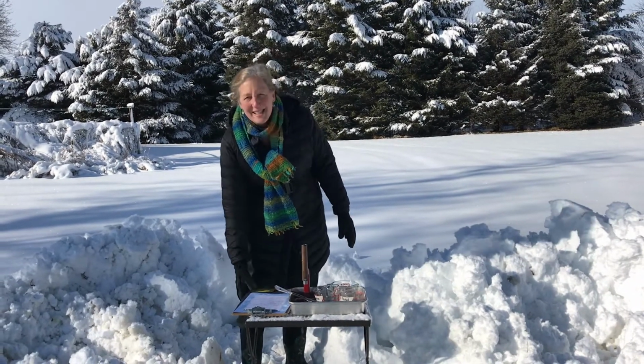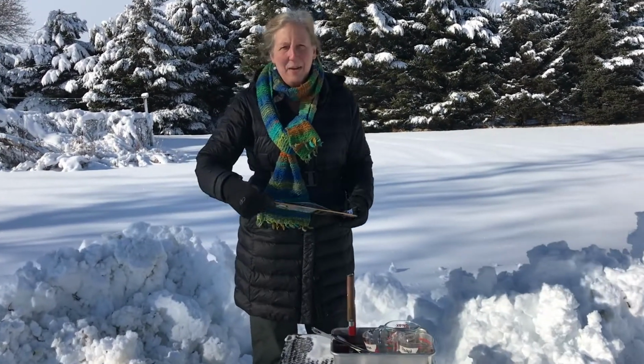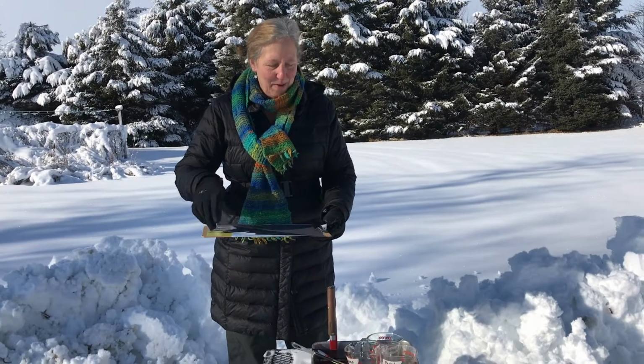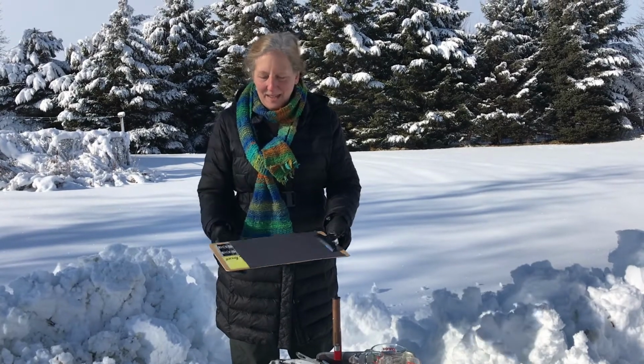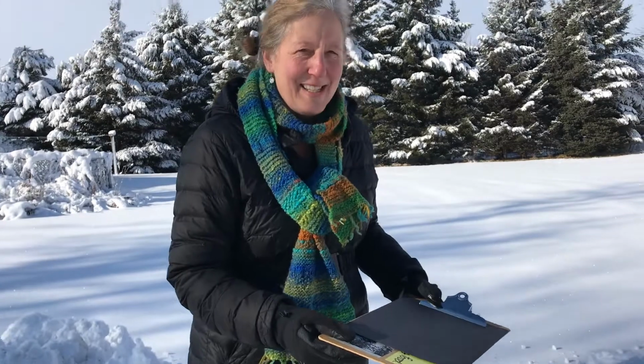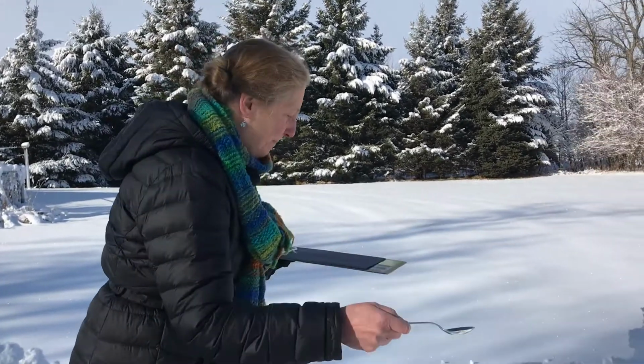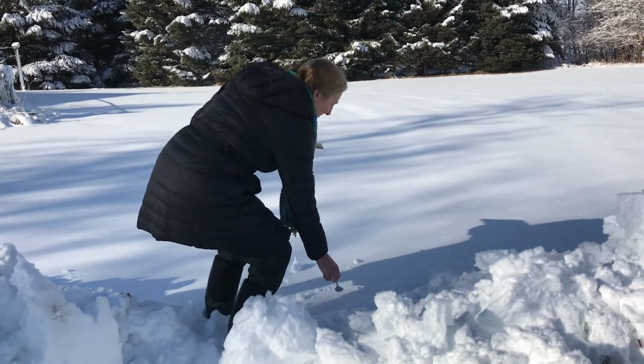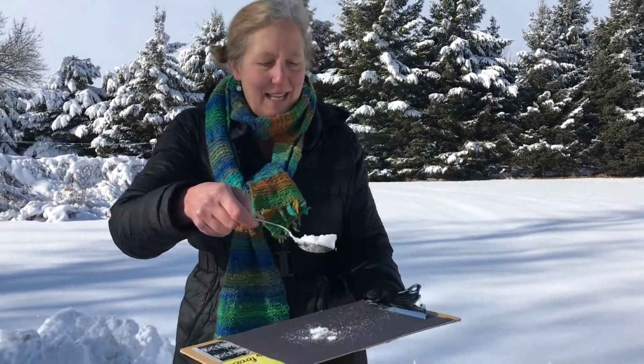No matter what science you are studying, one of the first things you want to do is to observe. A great way to observe snow is to get a dark piece of paper and to go outside where the snow is. Unfortunately it's not snowing today, so we're not able to catch some snowflakes as they're falling, but we can take a spoon and I'm going to grab some loose snow and I can sprinkle it on the paper.